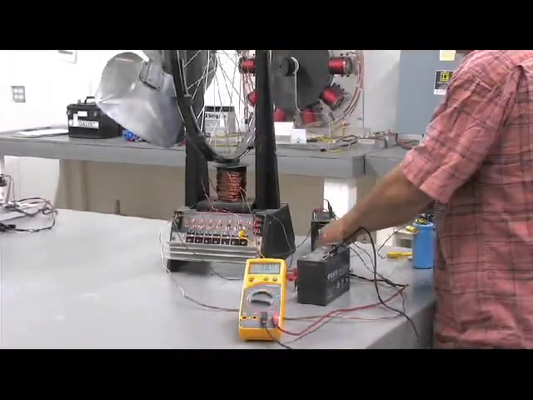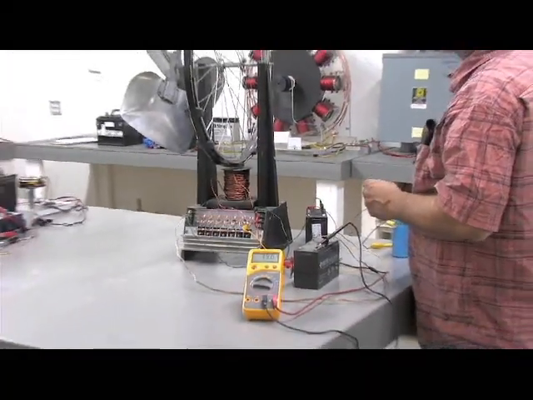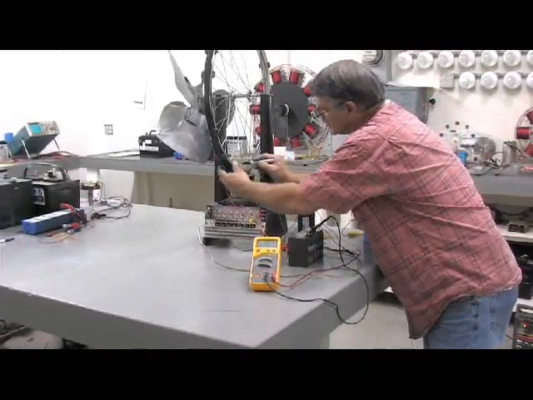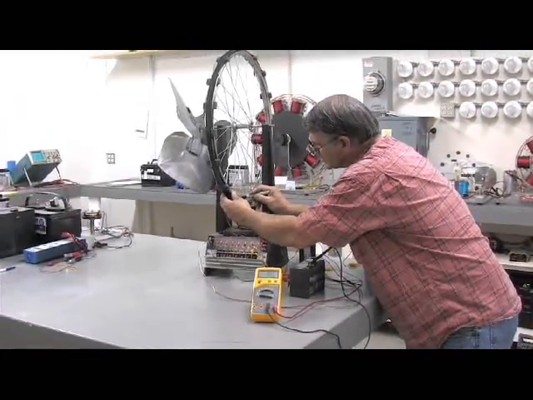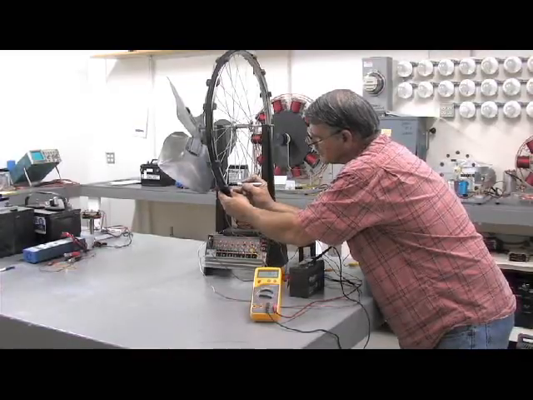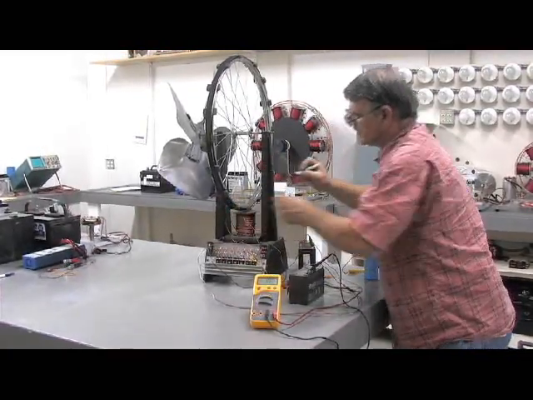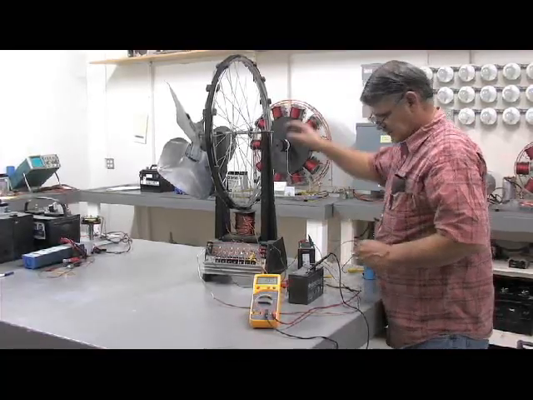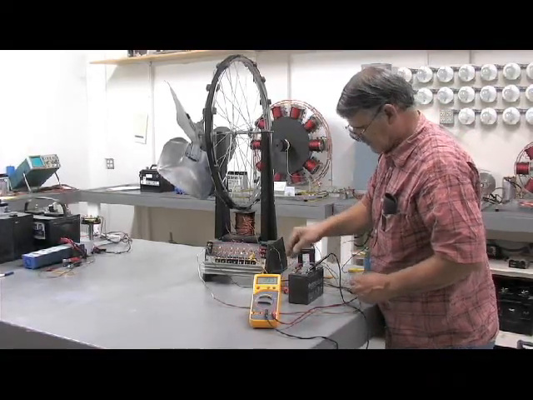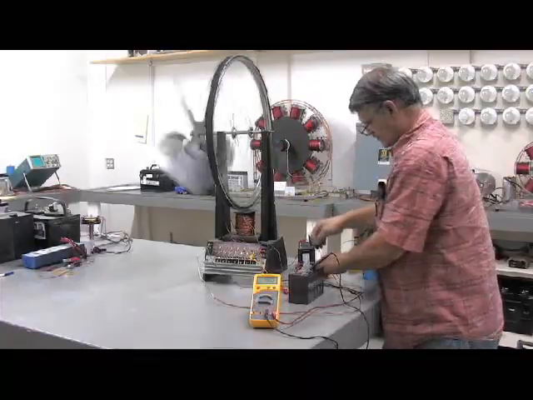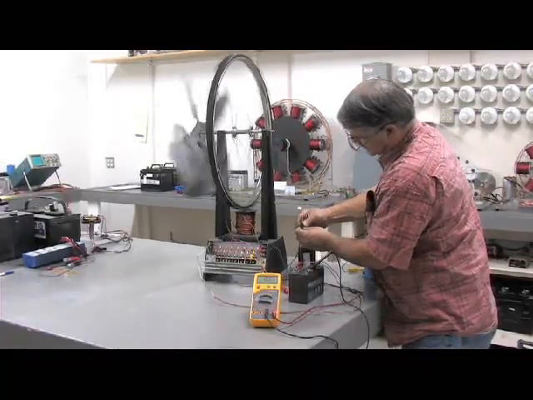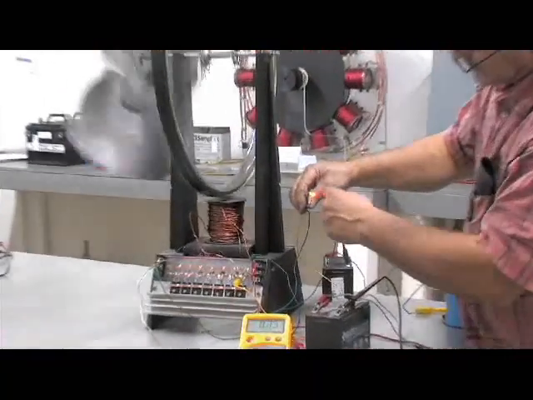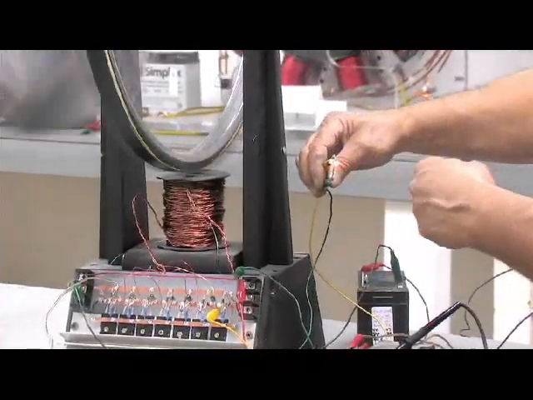So let's say that we can do something like that, where we can get close. You can see right away that the red one and the green one's flashing, but they're out of phase from each other.